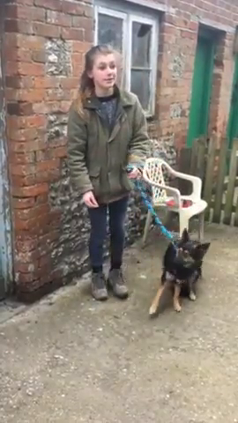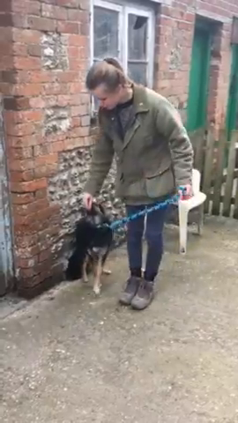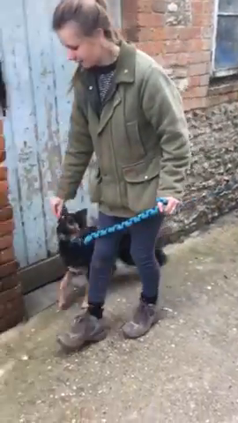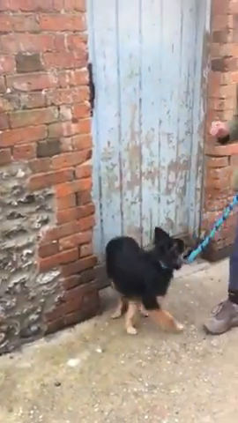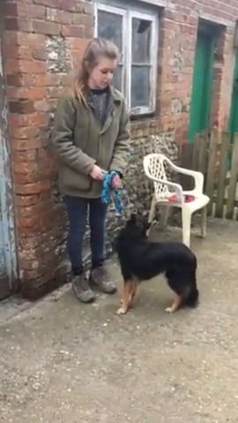If we were going to do some loose lead walking with lure and reward, we'd have the dog beside our side, we'd have the cheese on the nose, and we'd reward every few steps that he stays beside our side. So I think that's lure and reward covered.